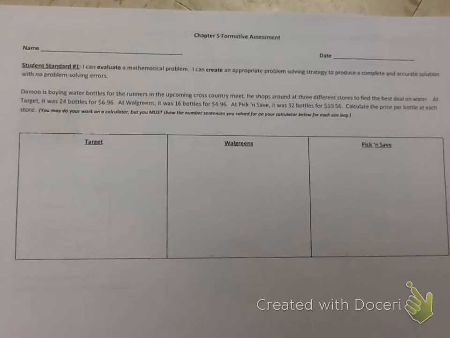Alright, this next video is to share with you some review problems from our Chapter 5 Formative Assessment, or our Chapter 5 review. So student standard number 1, this is the problem solving standard. Remember, for the problem solving standard, you want to make sure that you show a complete understanding of the problem situation and have no problem solving errors. If you can show me in multiple ways how to solve the problem, that would be great.